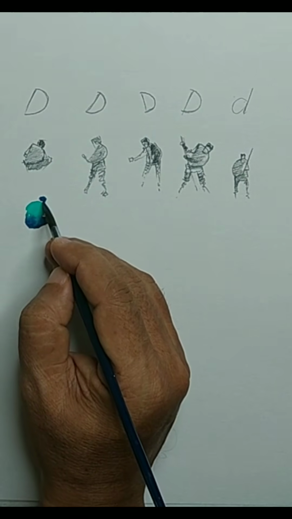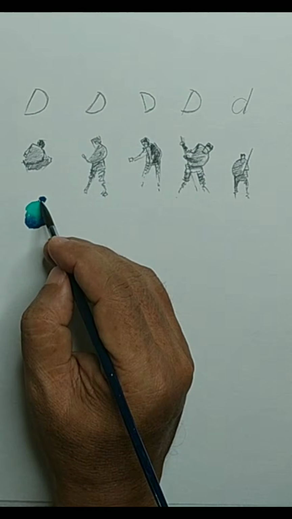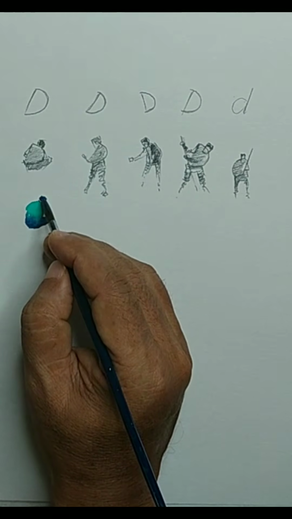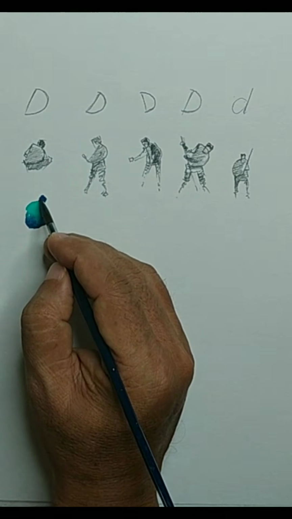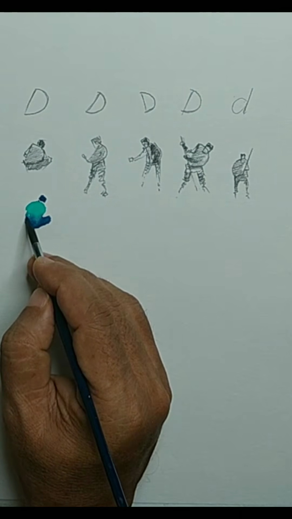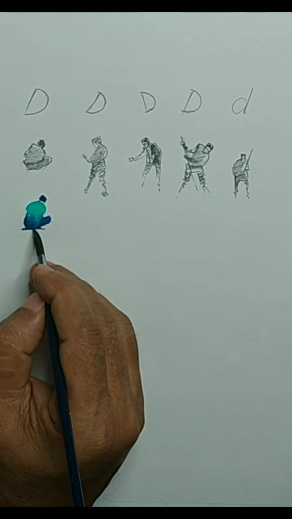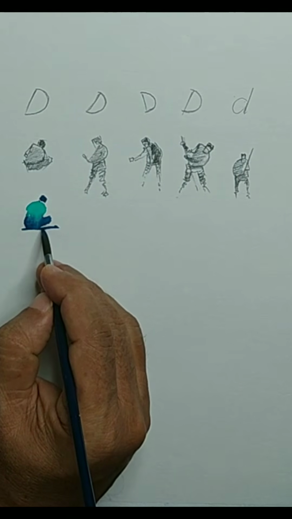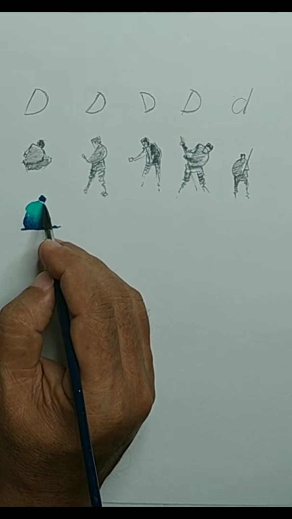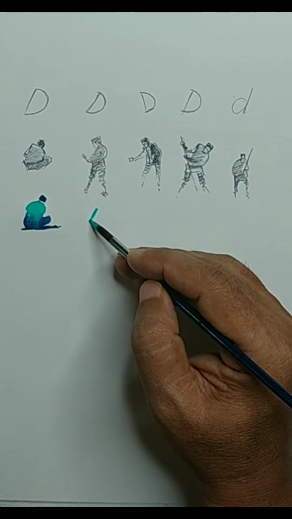The color that I am using is cobalt green for the shirt or the upper body, and Payne's gray for the lower body and the head, the black hair and all. I am using Payne's gray. This looks convincing to me. A little bit of shadow will hook him to the ground. Right. Now let us paint.